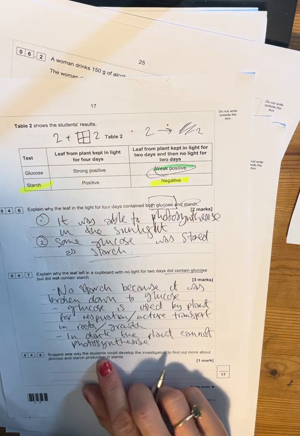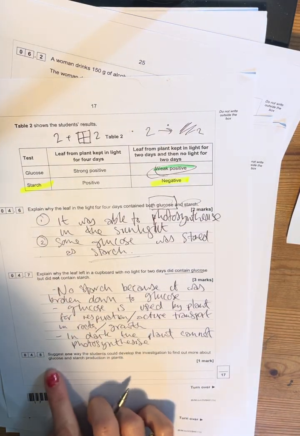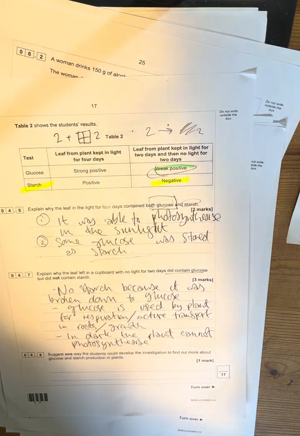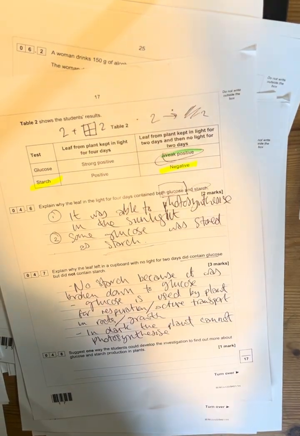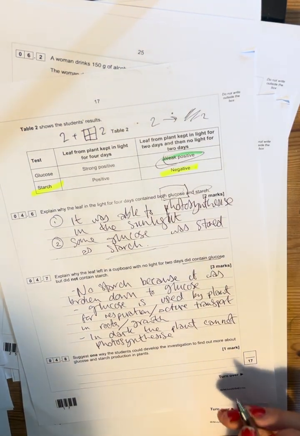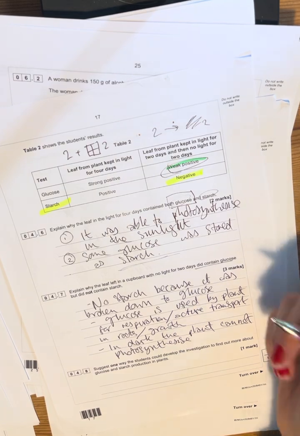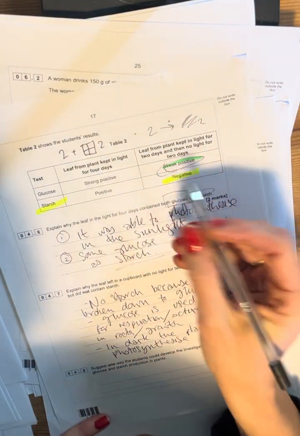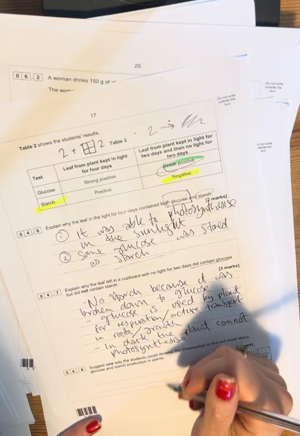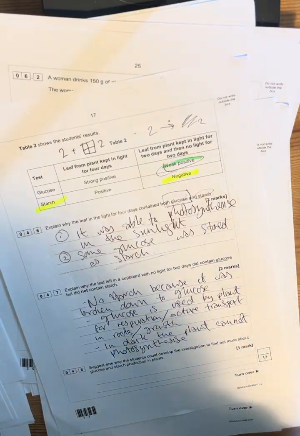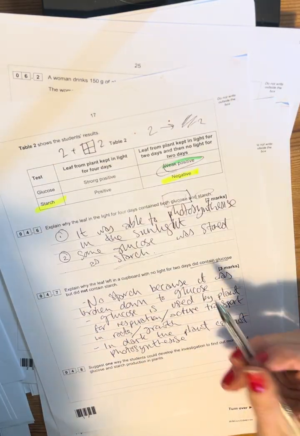Suggest one way the student could develop the investigation to find out more about glucose and starch production in plants. Weird question. What could they essentially do differently? Well, the first thing, weak positive, weak negative, that's not very specific. They could do a test to get a numerical value. You could say, be more accurate, by getting a colorimeter and getting a numerical value.